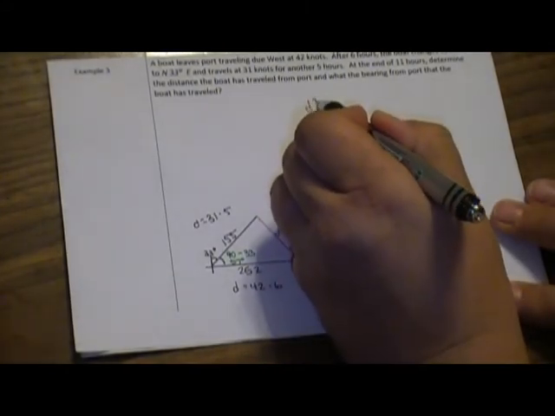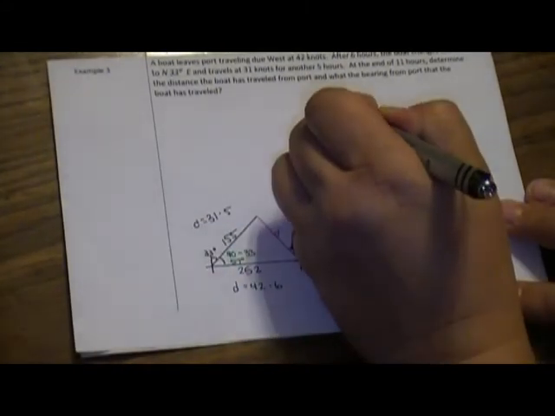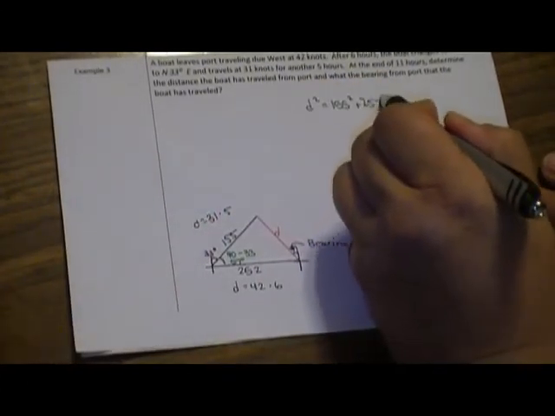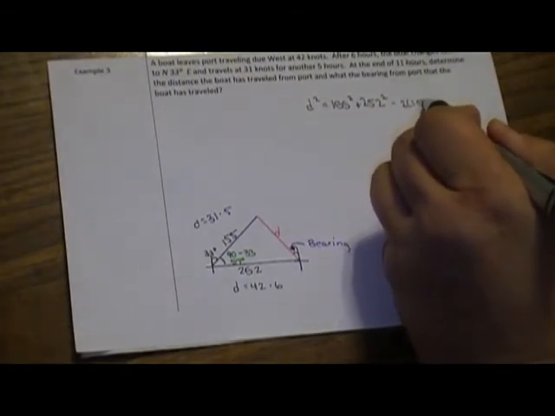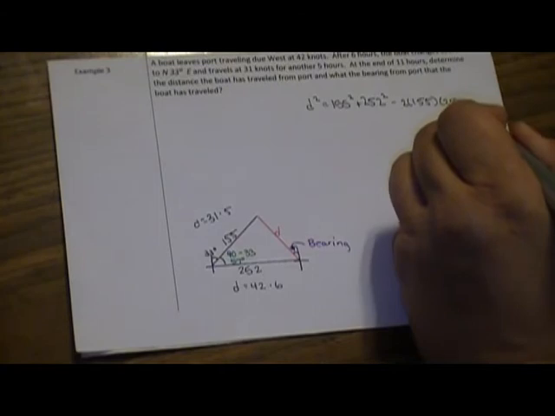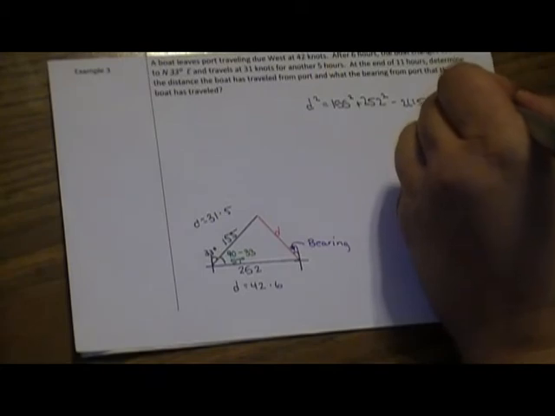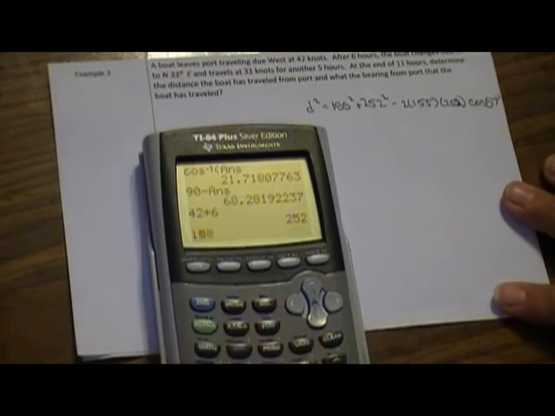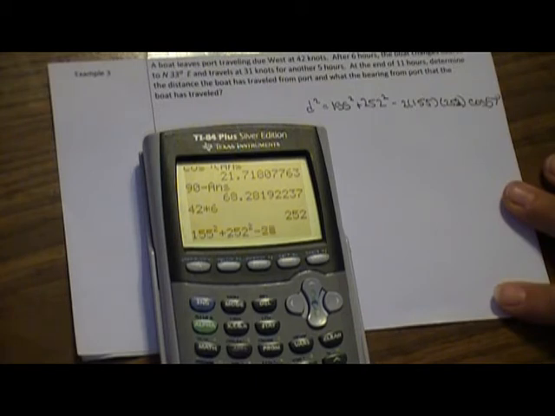All right, so d squared equals 155 squared plus 252 squared minus 2 times 155 times 252 times the cosine of 57 degrees. Get our calculators out. 155 squared plus 252 squared minus 2 times 155 times 252 times the cosine of 57.